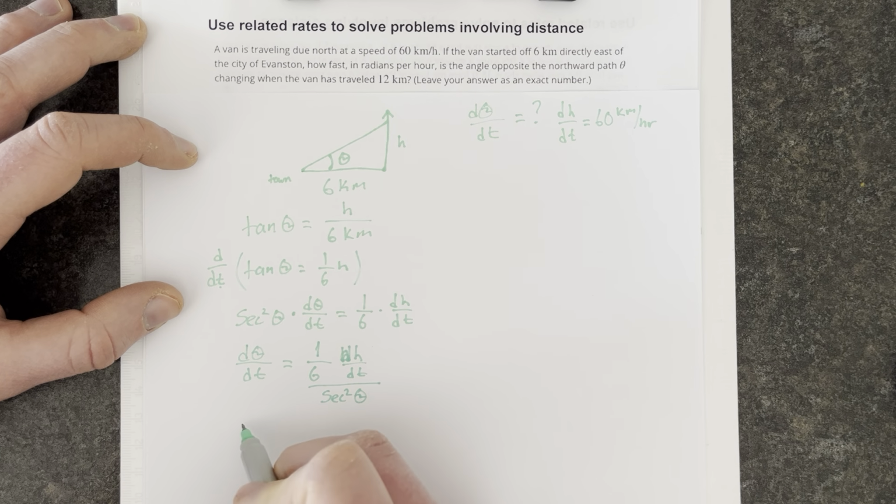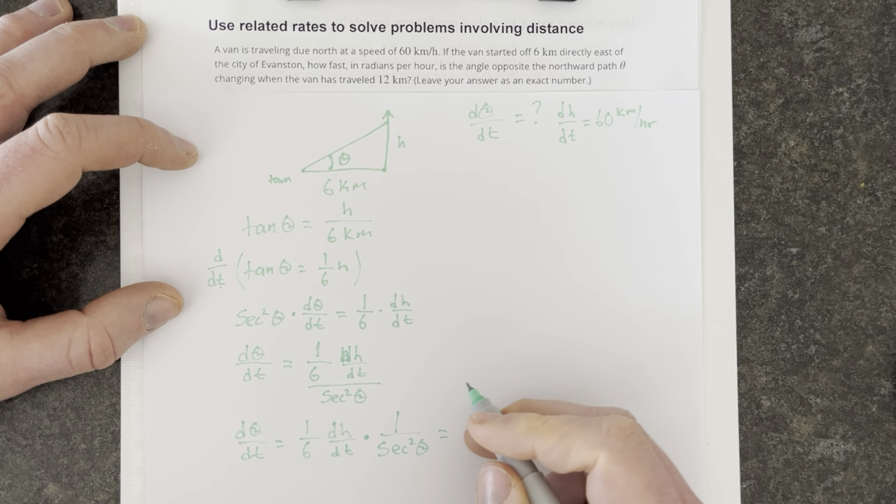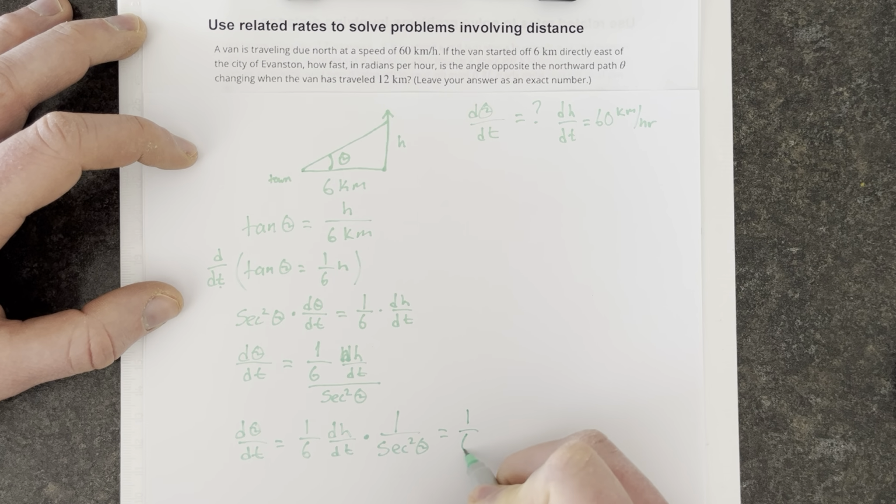I want to write that a little differently. Dividing by secant squared is the same as multiplying by 1 over secant squared theta. I know that 1 over secant is actually equal to cosine. So I can write that as 1/6 dh over dt times cosine squared theta.